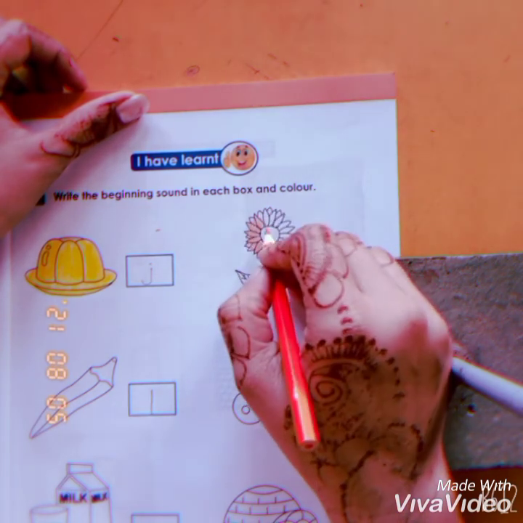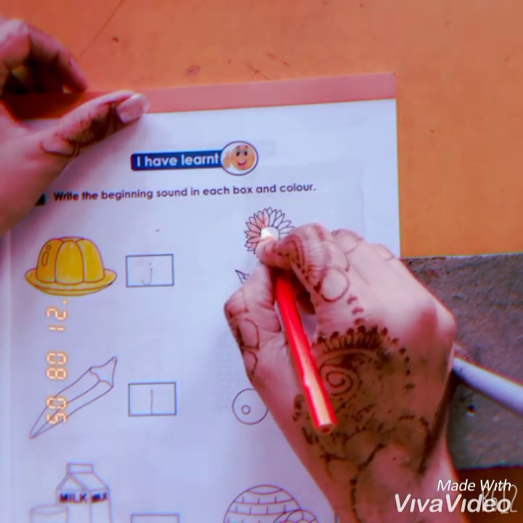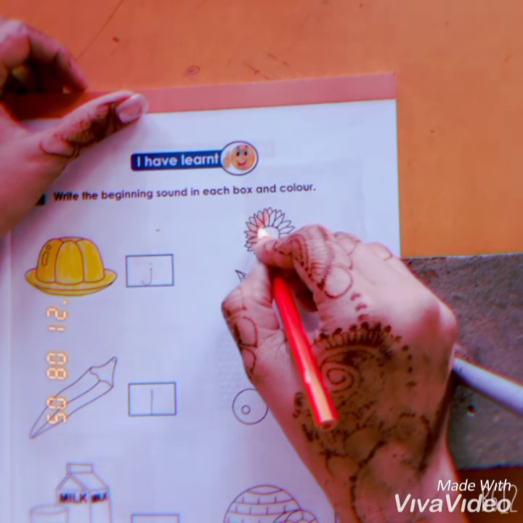You have to write beginning sound in each box and then color. On page number 9. Allah Hafiz.